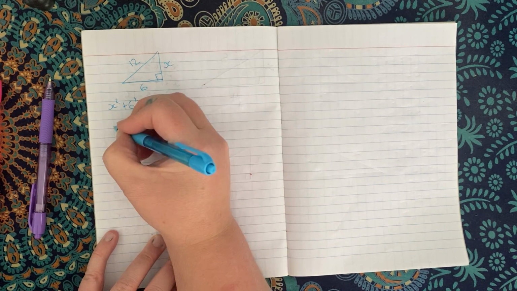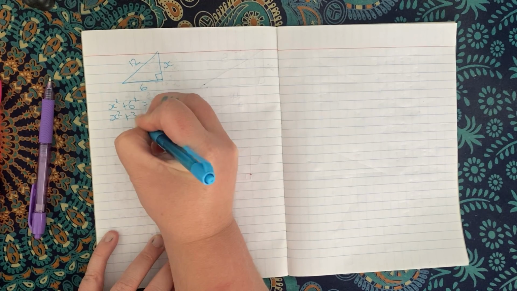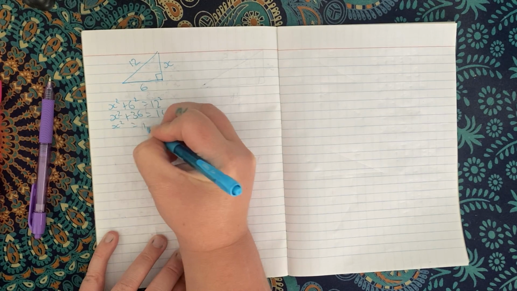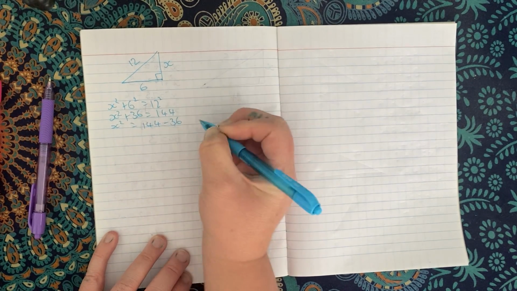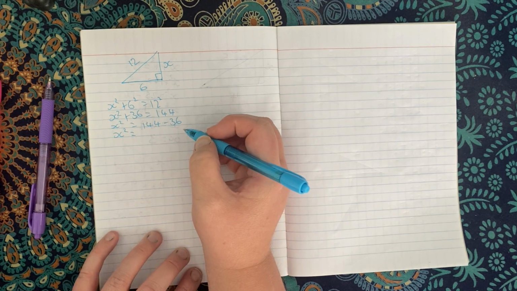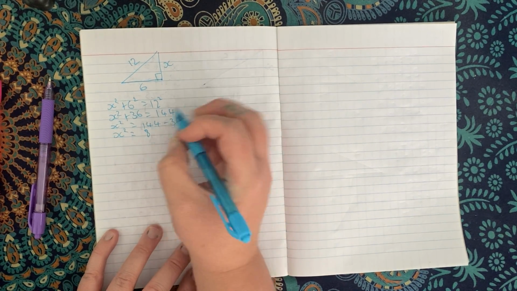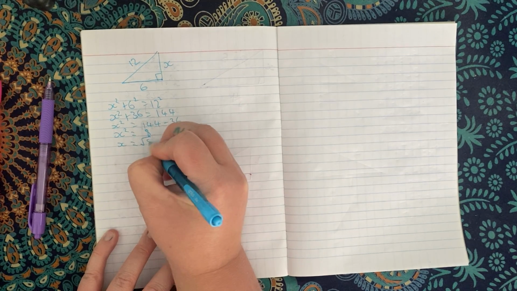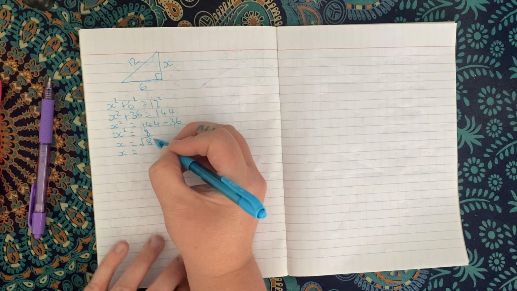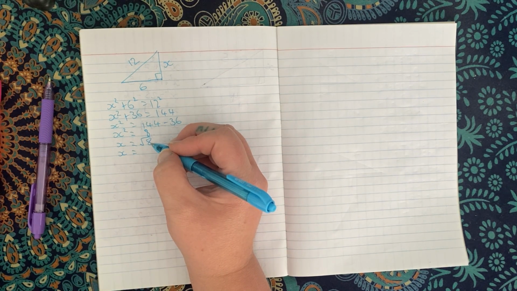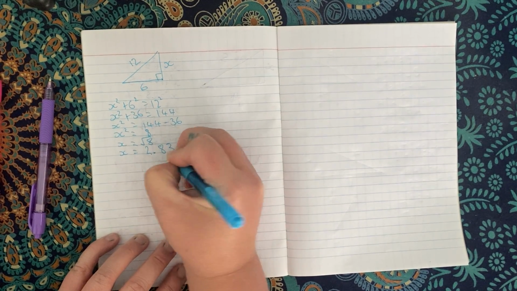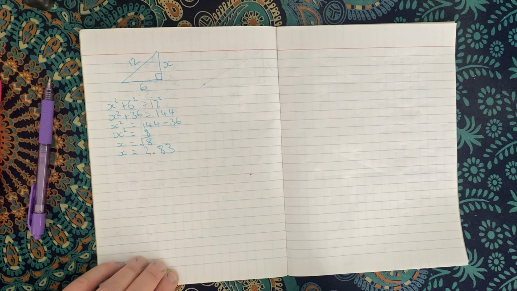It goes by itself. So x squared plus 36 equals 144, which means x squared equals 144 minus 36, which means x squared equals, we do that as a subtraction, and we end up with 108. So x is the square root of 108, which I know is going to be a little bit under 11, because the square root of 121 is 11. And I end up with 10.39, which is pretty much what I thought, which is great.